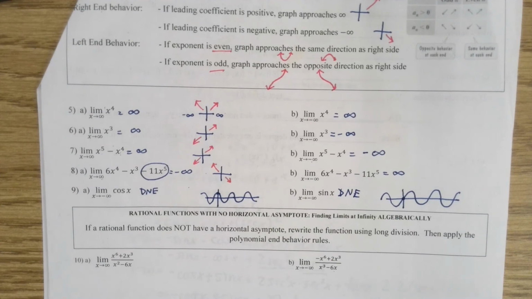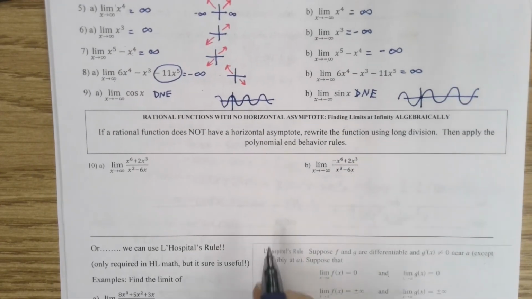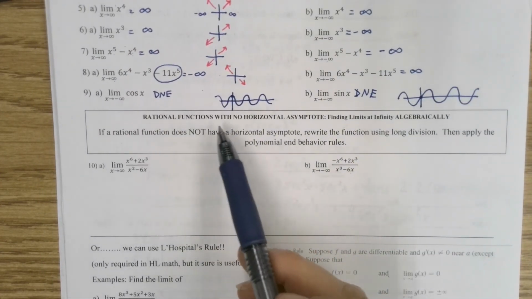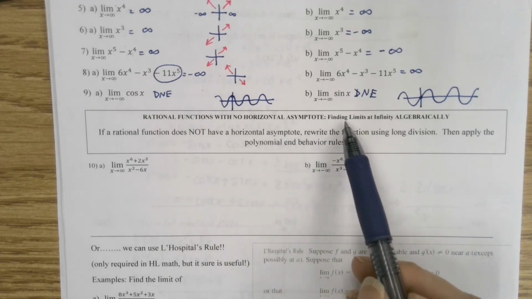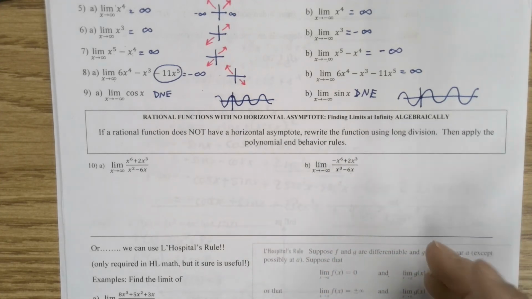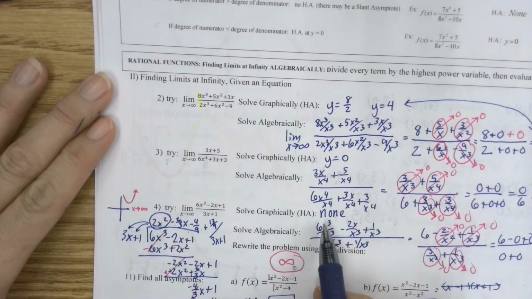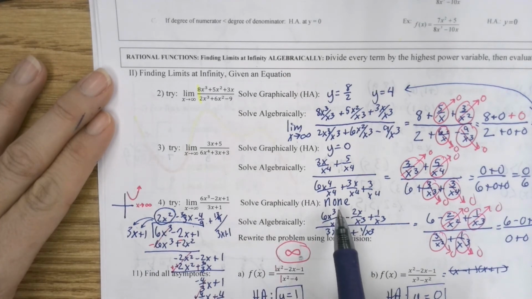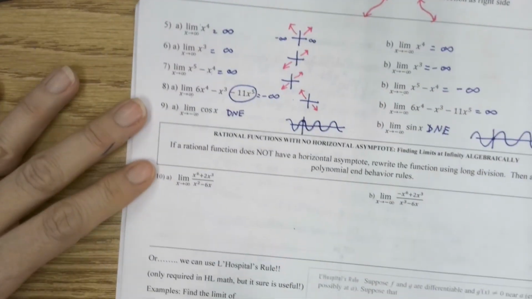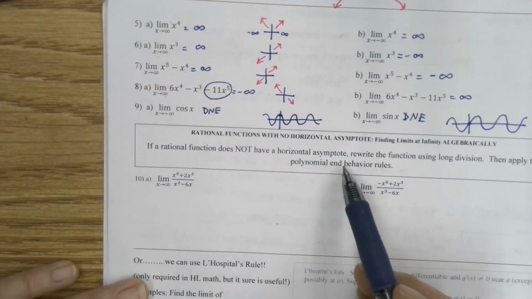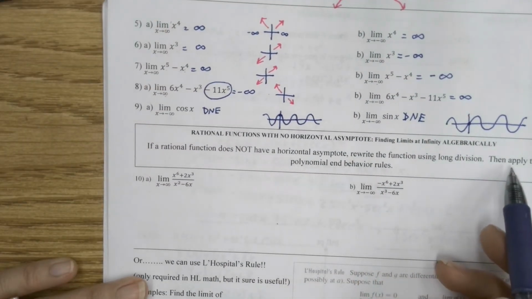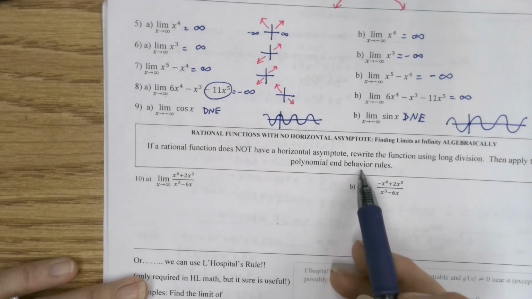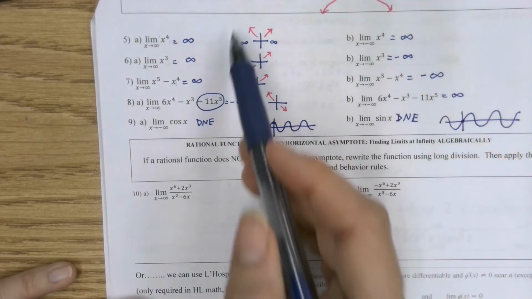Okay, we've got one last thing to look at. If a rational function, so rational functions that don't have horizontal asymptotes, how are we going to find the limit algebraically? Well, I gave you a little sneak peek of that earlier. We saw that on example number 4, we had no horizontal asymptote, so we long divided. That's what we're going to do here. So, if a rational function does not have a horizontal asymptote, rewrite the function using long division and apply the polynomial end behavior rules.